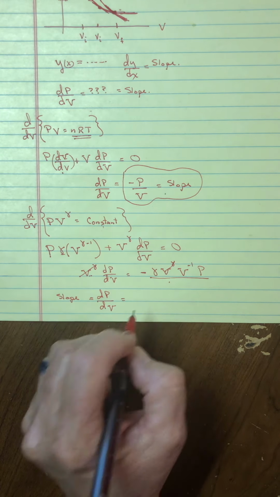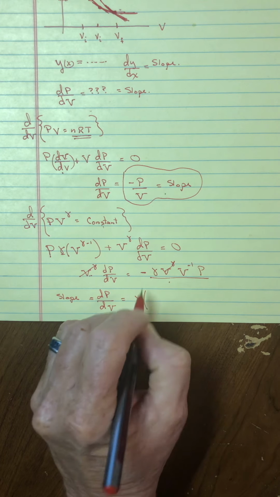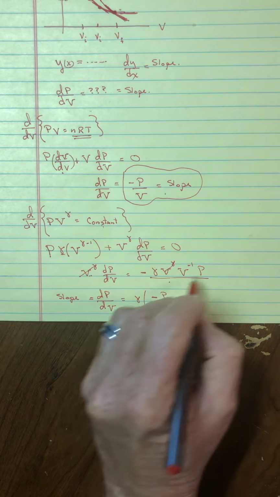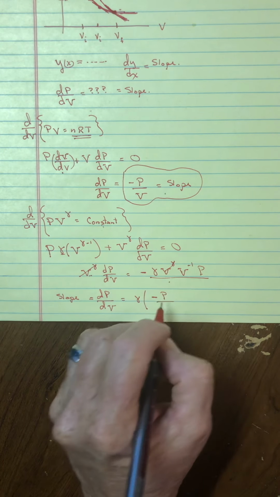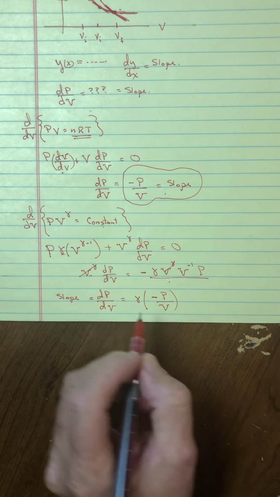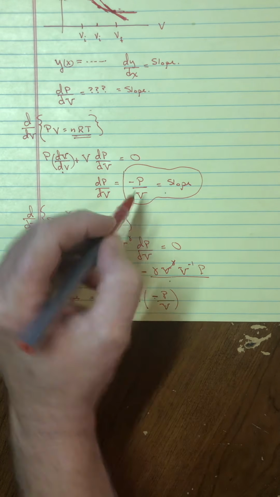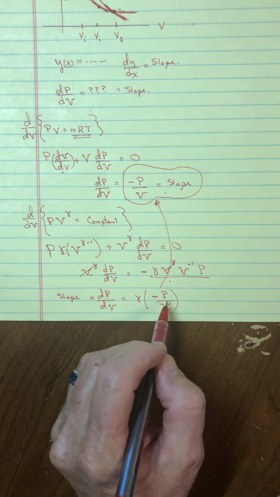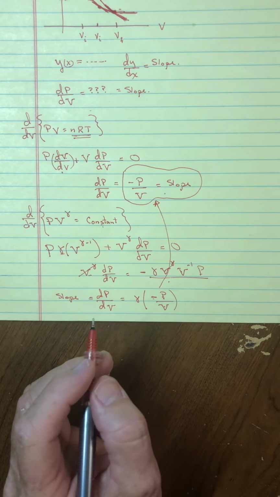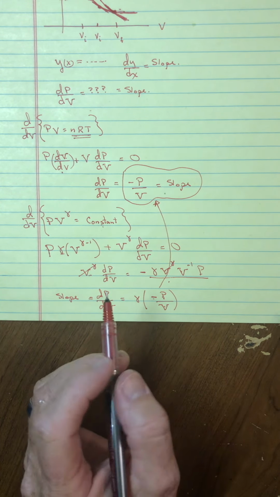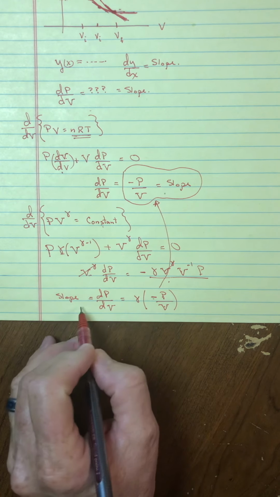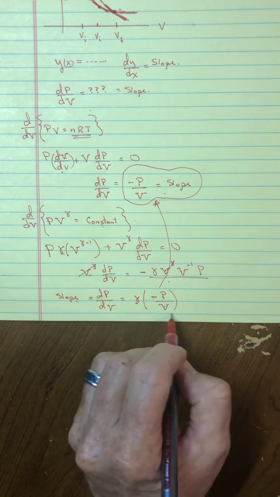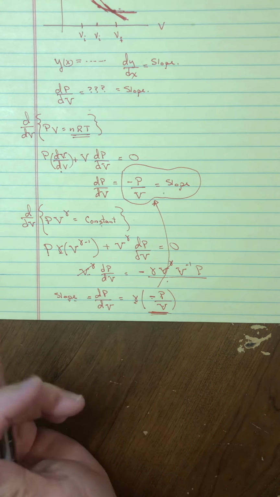And it looks like if I just write the factor of gamma first and then write the negative and then the P, and then volume to a -1, this right here, this negative P/V, that's that thing right there. That is the slope of the isothermal process. So the slope of this adiabatic is gamma multiplied by the slope of the isotherm.